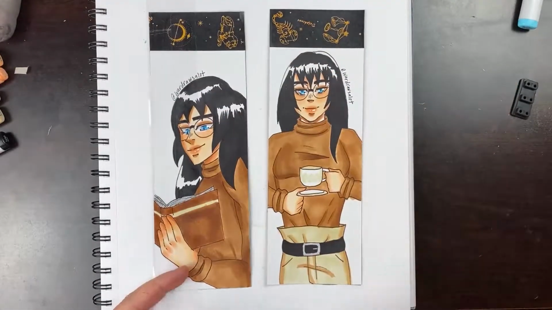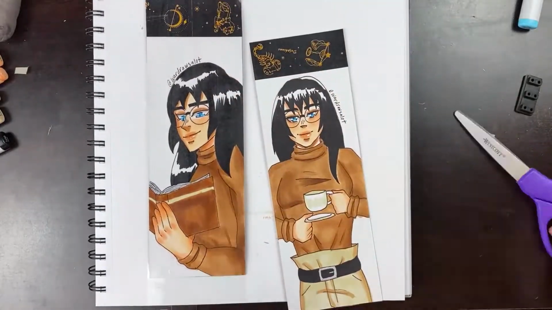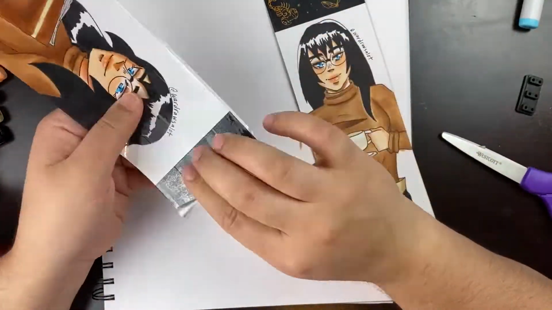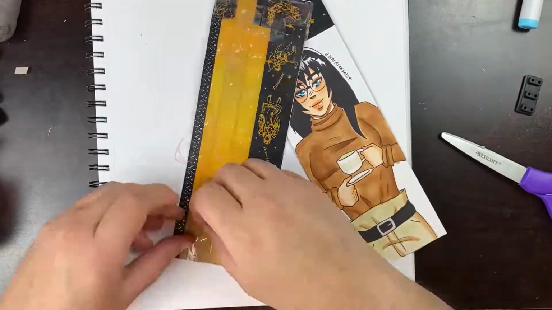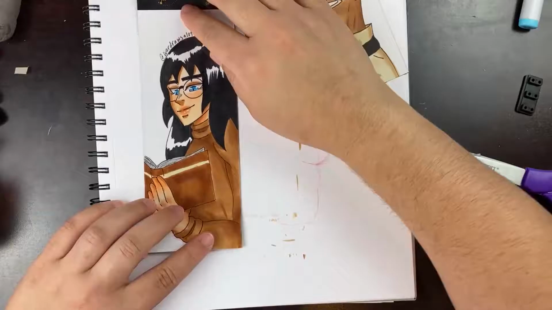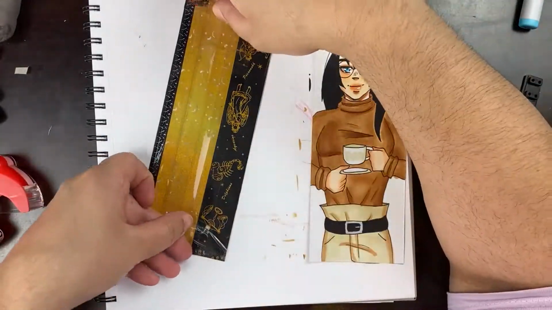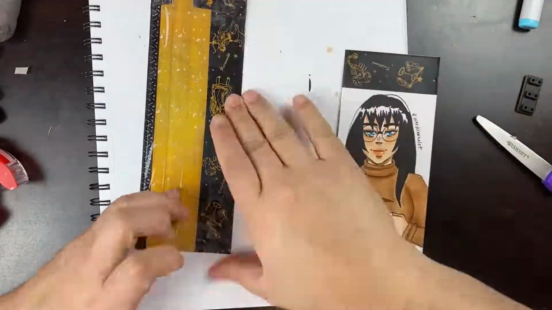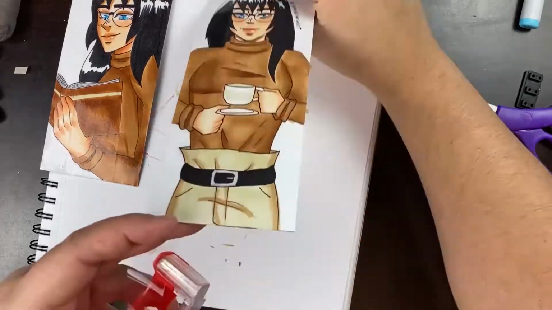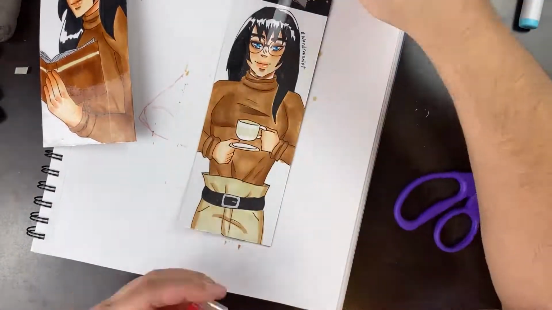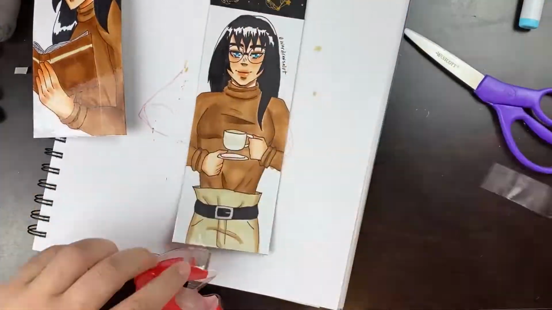Finally, the last thing that I did, which was the most stressful part, was putting clear tape over the bookmark, so this way it looks like it's laminated. I actually have a laminator, but at the time of filming this, I could not find my lamination paper, and I was very upset because I was like, damn, I feel like I'm 14 again, where I had to do this, putting clear tape over the drawing, so this way it looks laminated and can last a while. There's nothing wrong with doing that, obviously.